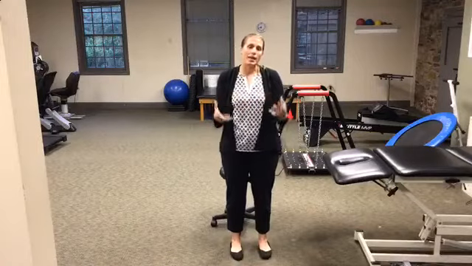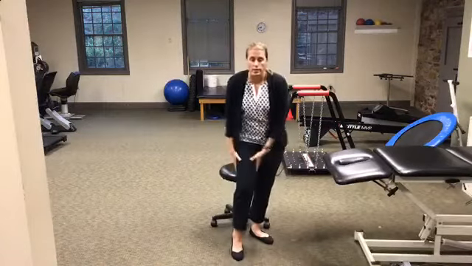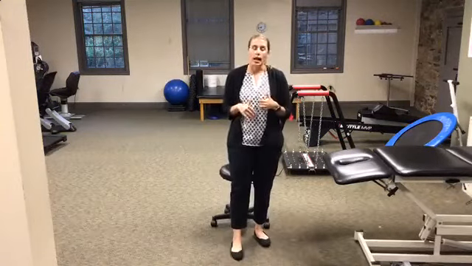However, usually when there's weak hamstrings, there's other muscle imbalances, because while your knee has a front and a back, it also has two sides. So you've got to have everything kind of working together. And unfortunately, where there's one muscle imbalance, there's generally more.